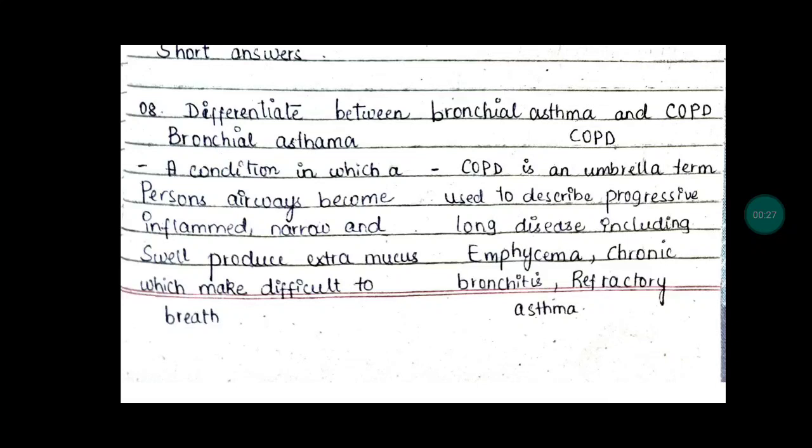I'll start with the first question, that is differentiate between bronchial asthma and COPD.